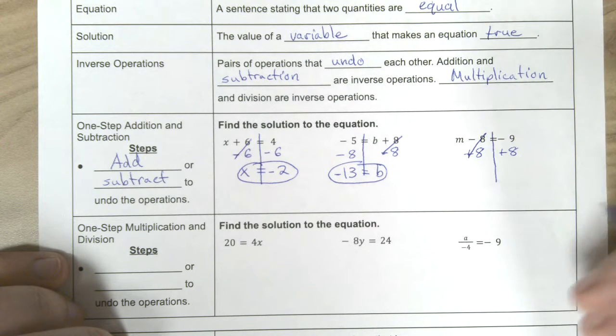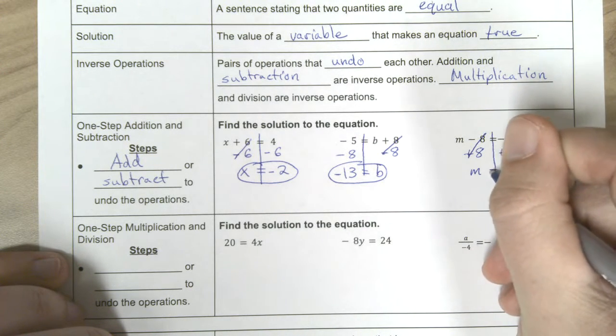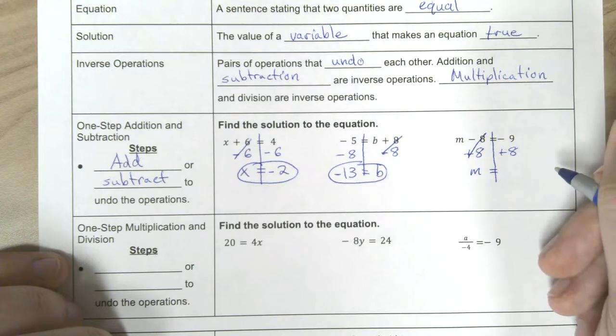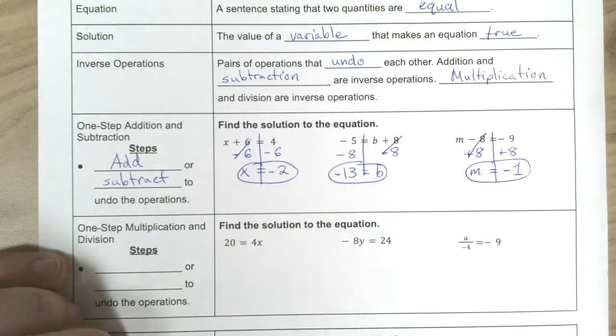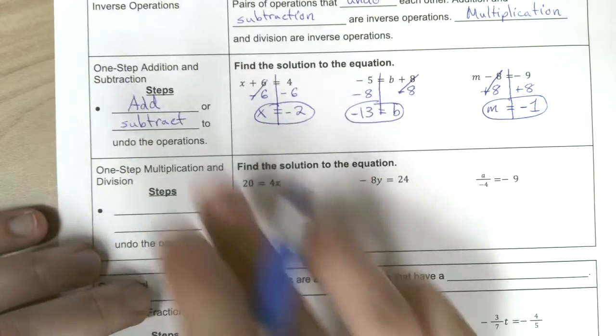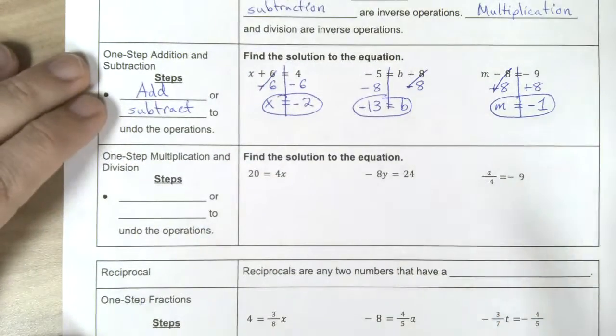So negative 8 plus 8 will cancel to 0. You'll be left with m equals negative 9 plus 8, which is negative 1. So that's your solution. So that's going to be for addition and subtraction. Then we've got multiplication and division.